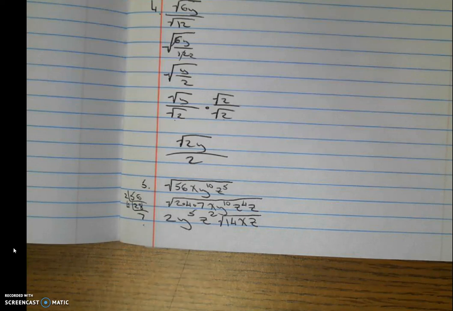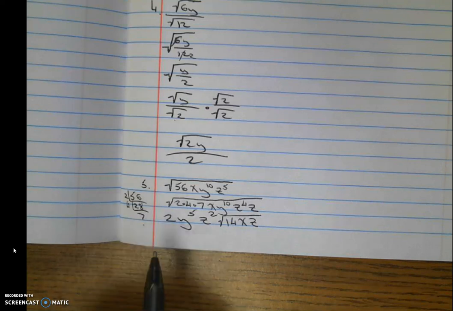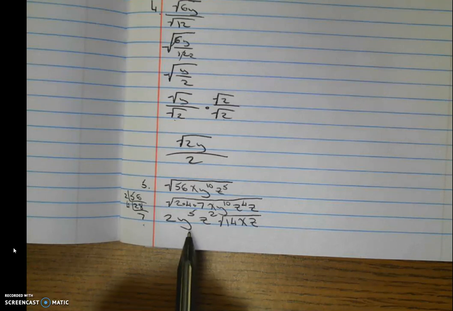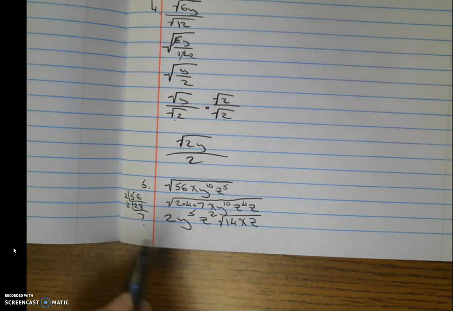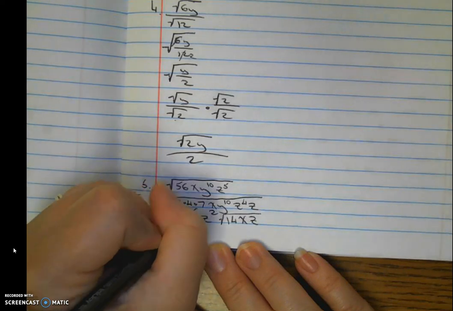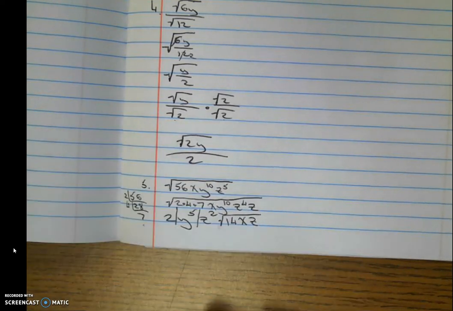One thing that I have not addressed is the fact that this part, this z squared, if you plug in any number you want for z, that's going to end up being positive. But over here, this y to the 5th, well, if you plug in certain numbers, if you plug in negative numbers, you would get back a negative answer, and yet that's not okay. So technically, we need to call this the absolute value of y to the 5th.